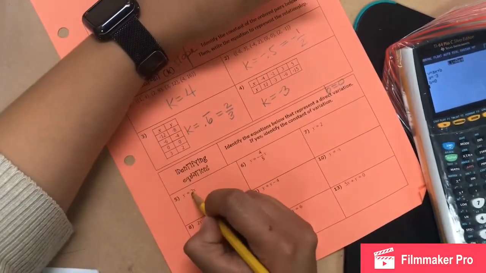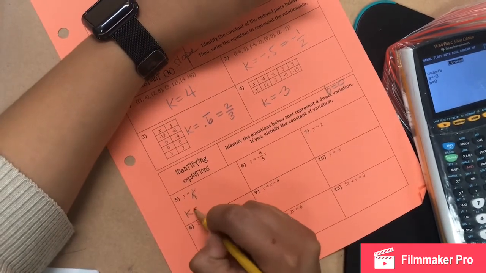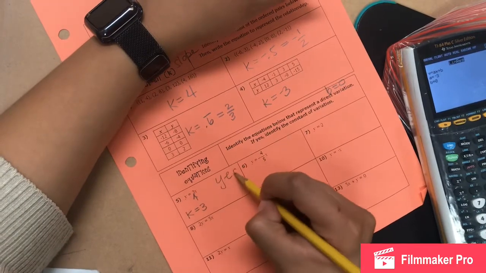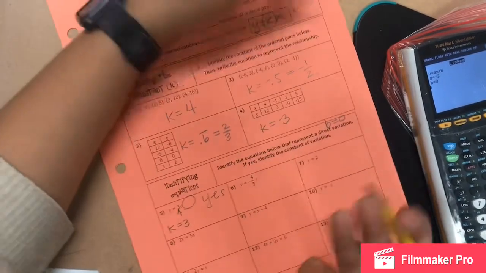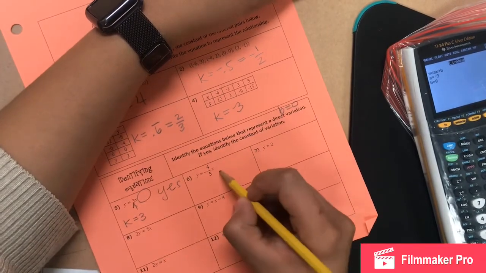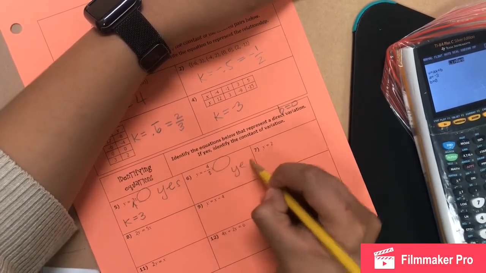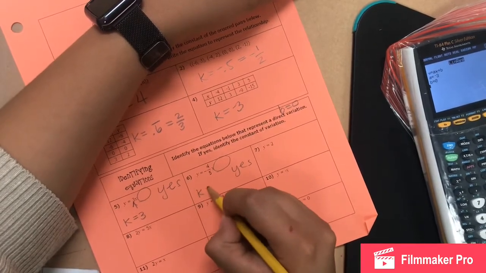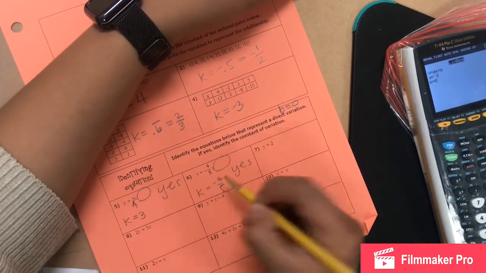My slope is 3, so this is my k. And it is direct variation because y-intercept is 0. There's nothing there. Number 6, my y-intercept is 0, so this would be a direct variation problem. And my slope, or my k, is -4/5.